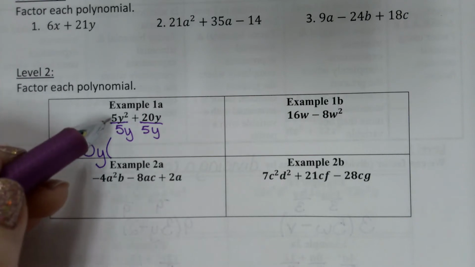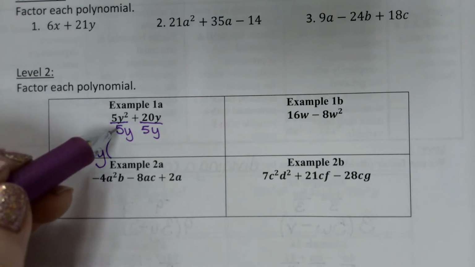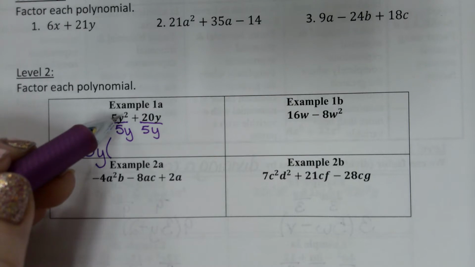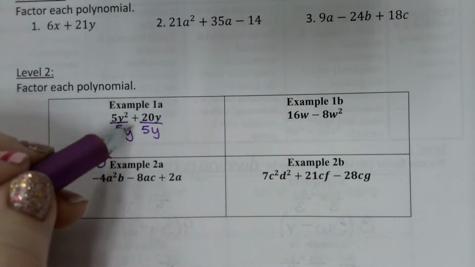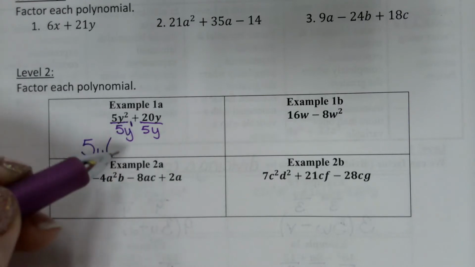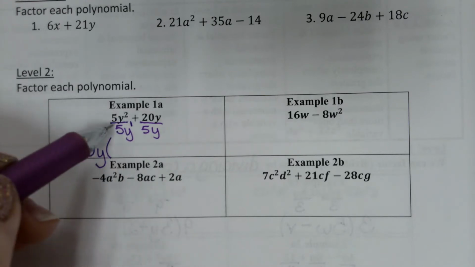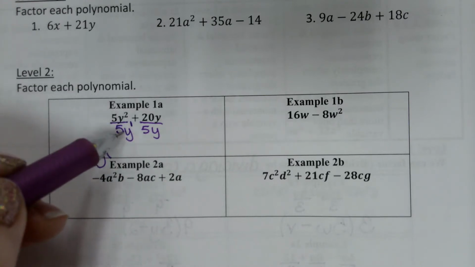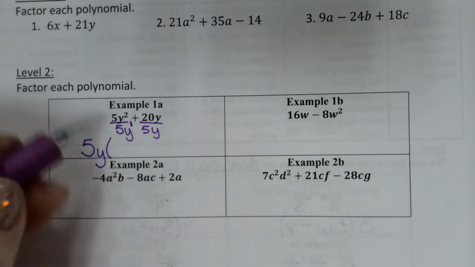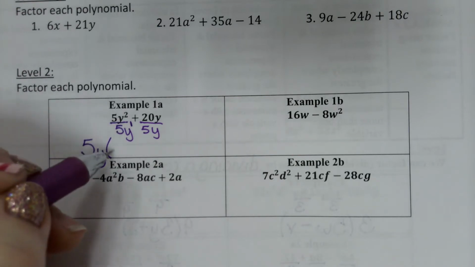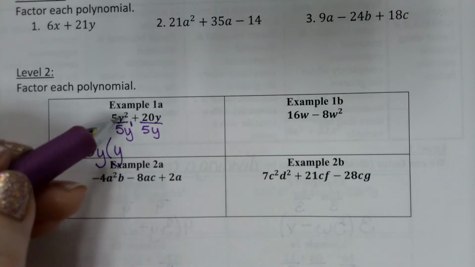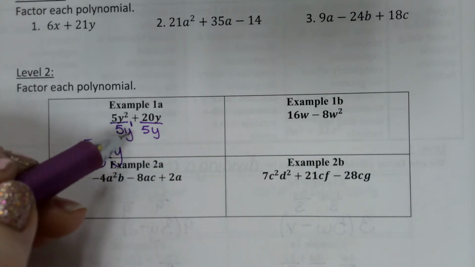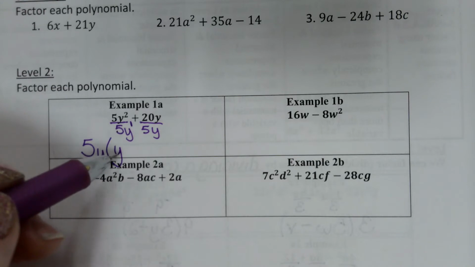When I do that, I have 5 divided by 5, which is 1, and y squared divided by y. Remember, in Unit 7, we did subtraction of exponents when we have division of the bases. So 2 minus 1 is just y to the first power. We can also think of it as there's 2 y's on top. I'm taking away one of the y's, so I have a y left.